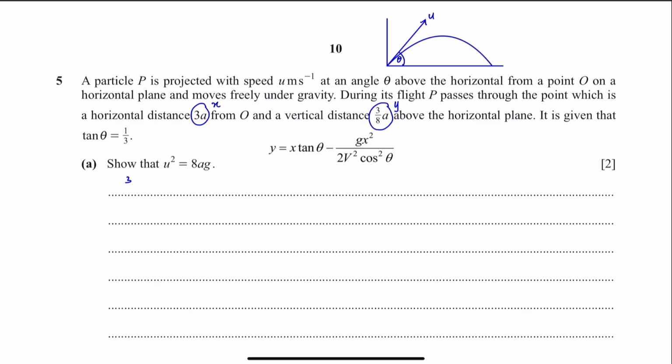So y, 3 over 8a, equals x, which is 3a, times tangent theta. Tangent theta is 1 over 3, minus g remains as g, x squared is (3a) squared over 2, v is the initial speed of the projection, so it will be u squared, and cos squared theta can be written as secant squared theta for now.